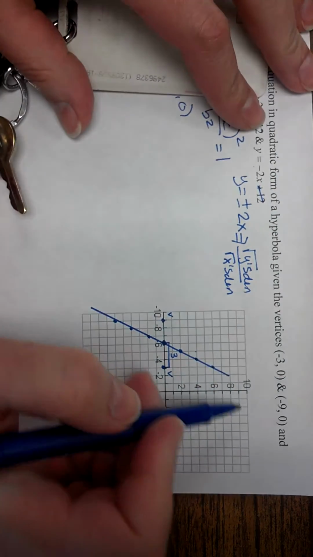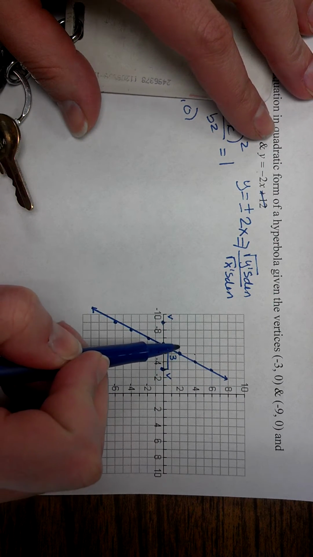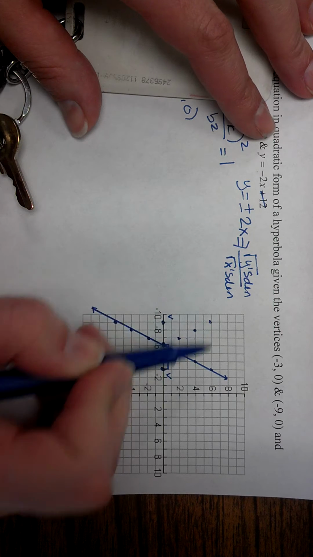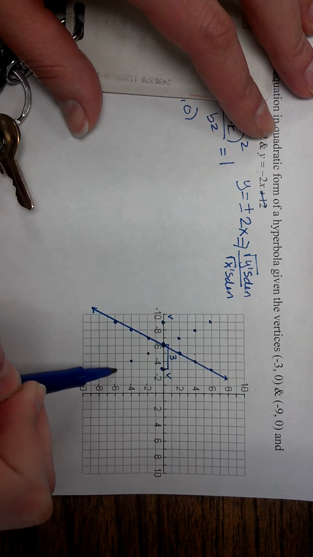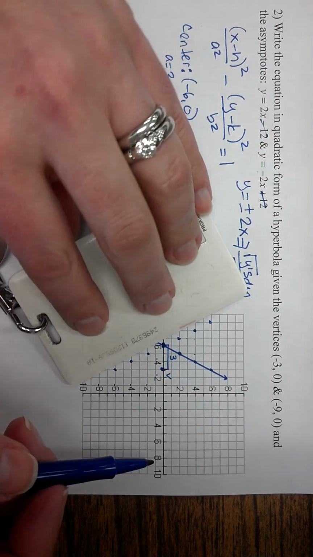So here's the first asymptote. So let me do the other one. So now I'm going to go up 2 to the left 1, do that a couple of times, go the other direction, and use my ruler.